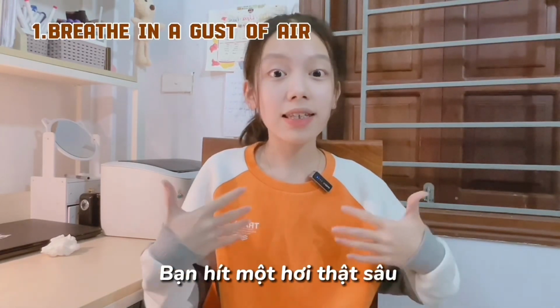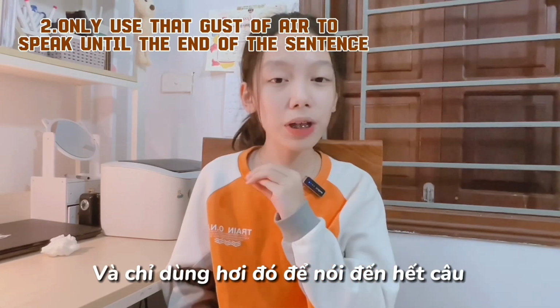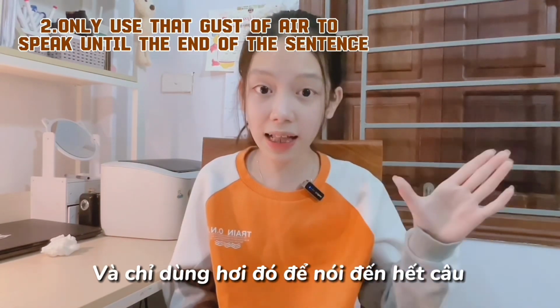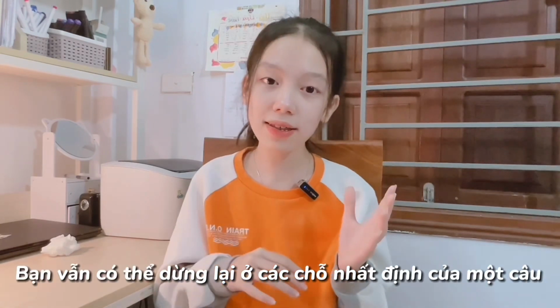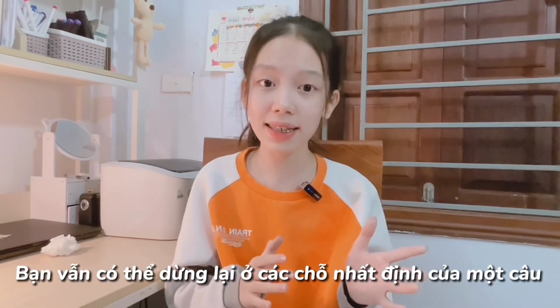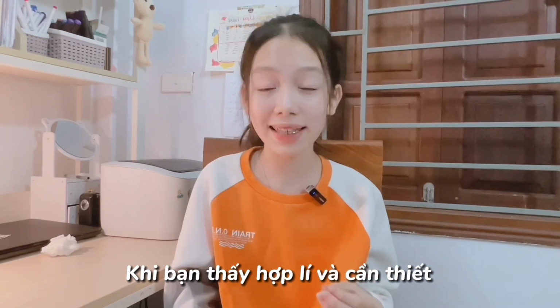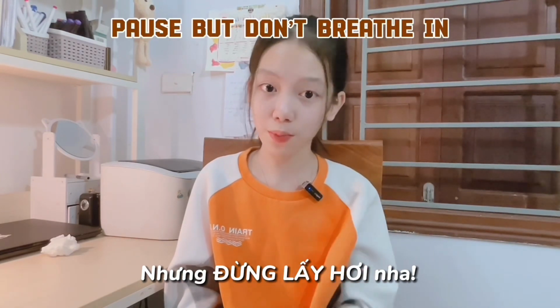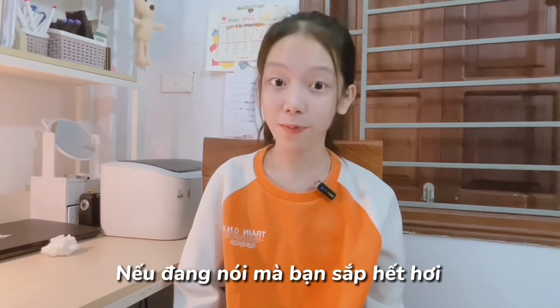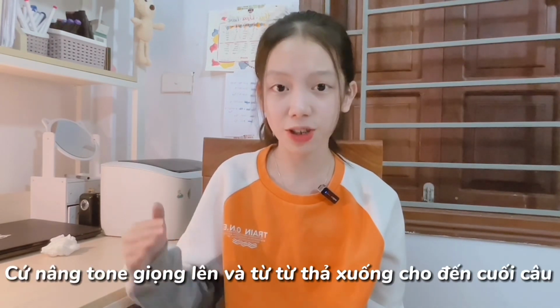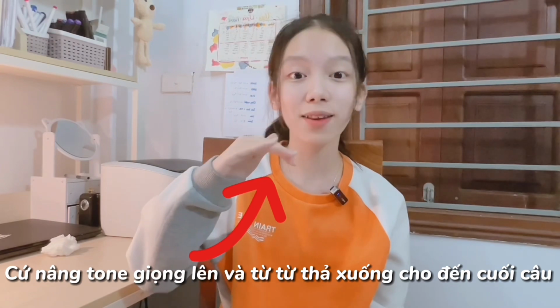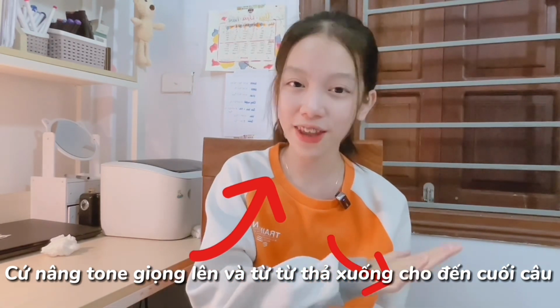You breathe in a deep gust of air and you only use that gust of air to speak until the end of the sentence. Of course, you can still pause at certain points in the sentence when you feel it's suitable and necessary, but do not breathe in. This may sound silly, but if you run out of breath, just raise your voice tone and slowly lower it until the end of the sentence.